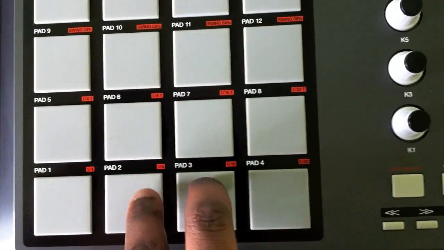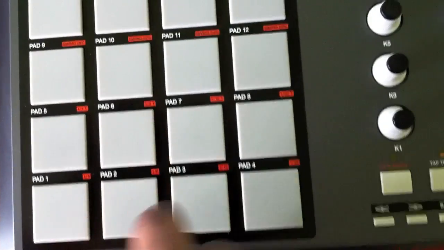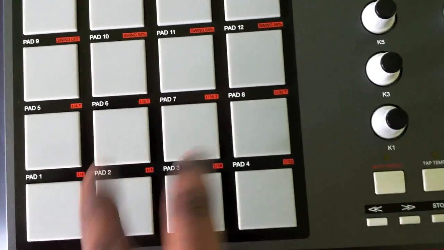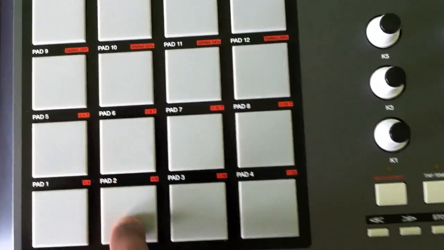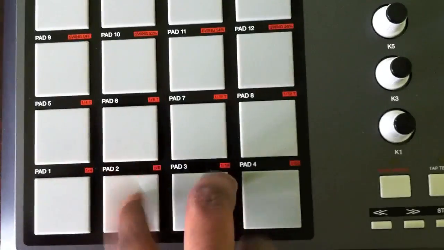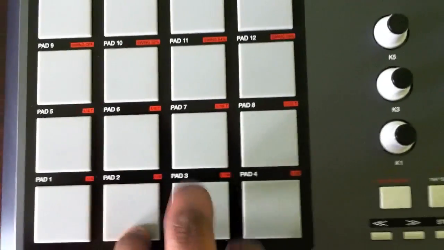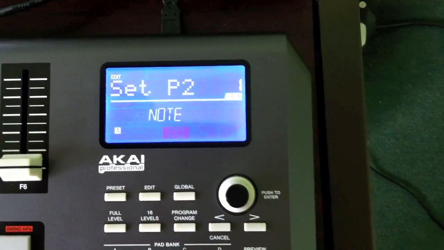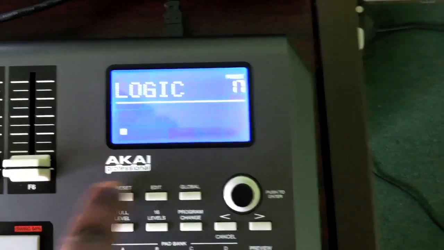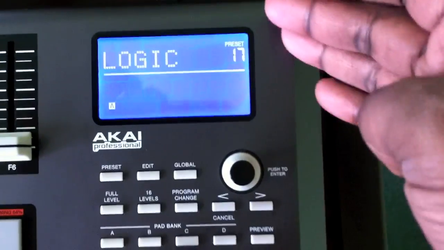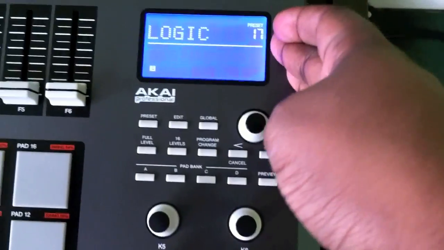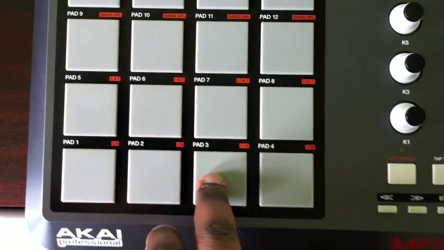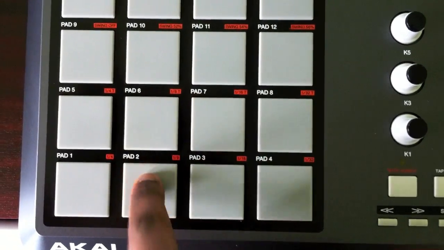So that makes it a lot easier to use 2 fingers or 2 pads where you are more flexible, I'll say. Instead of just focusing on one pad and pressing it twice, you're able to use more of your fingers to get more out of that sound of that pad. Pressing enter and then preset will bring you back to the main preset screen of your software. So now you've got pad 3 edited to sound like pad 2.